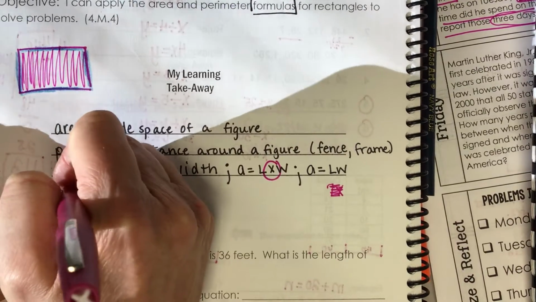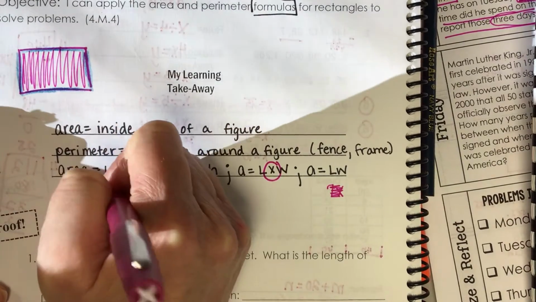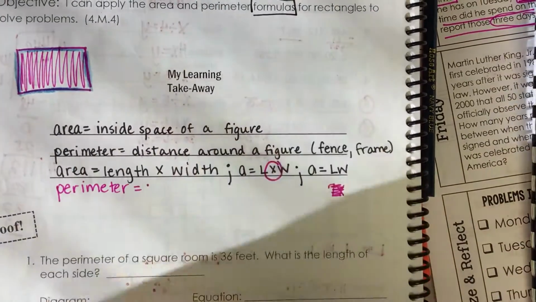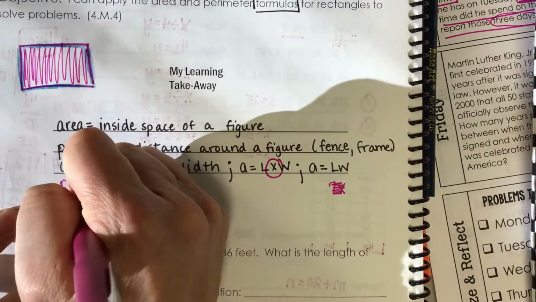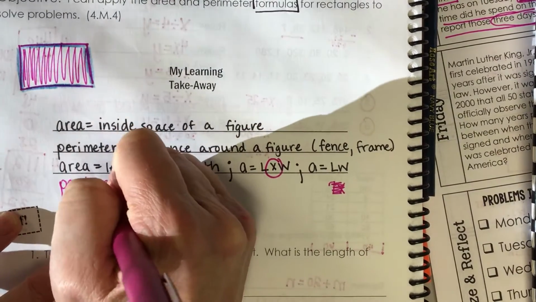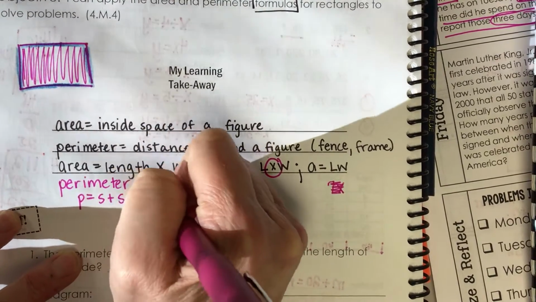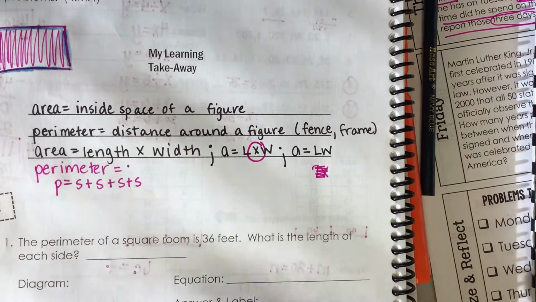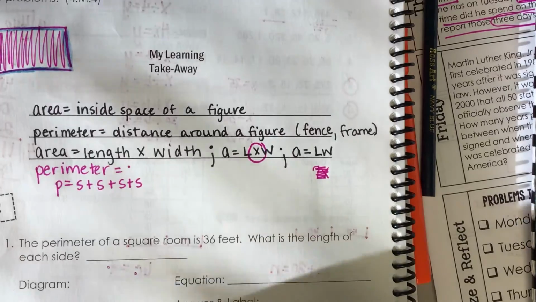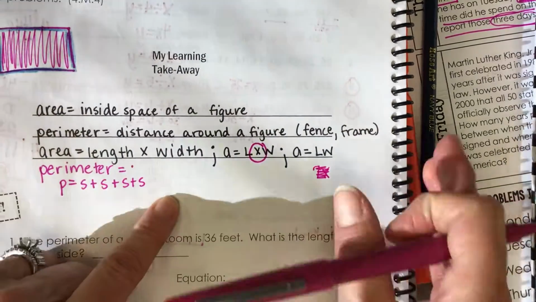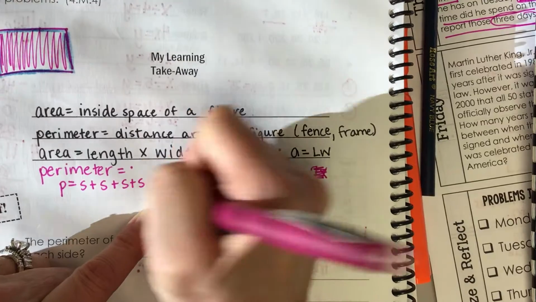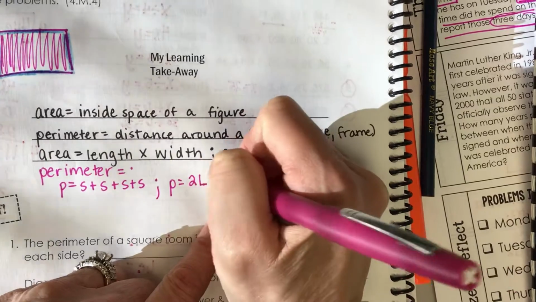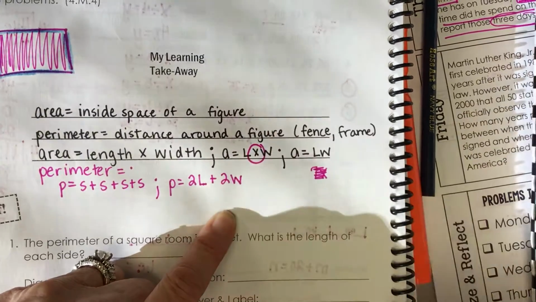Finally, the formula for perimeter that you guys are most familiar with is perimeter equals side plus side plus side plus side. Well, no one wants to write all those words, so we could write that with the variable s representing the side. That is how you found perimeter in 3rd grade. But there's easier ways to find the perimeter. Another way to write the formula is this. Perimeter equals 2 times the length plus 2 times the width.